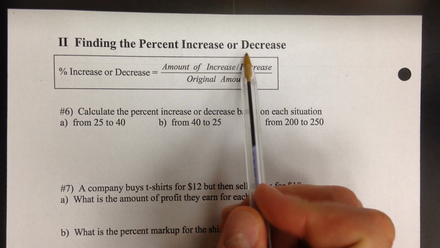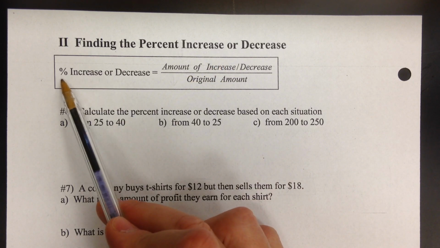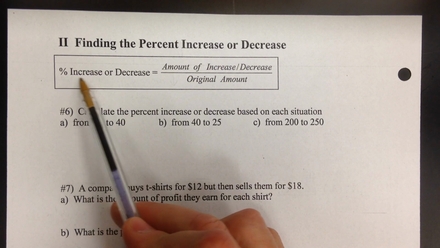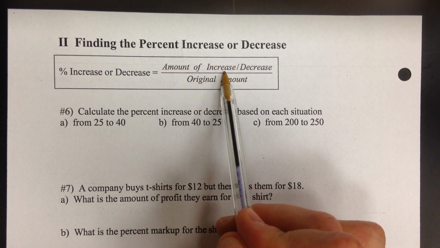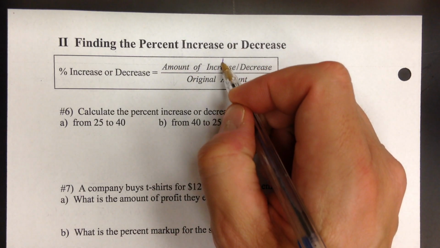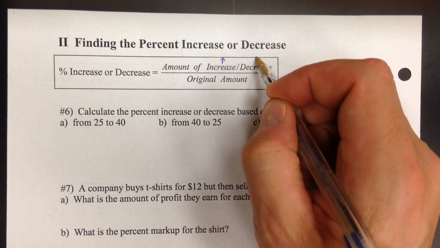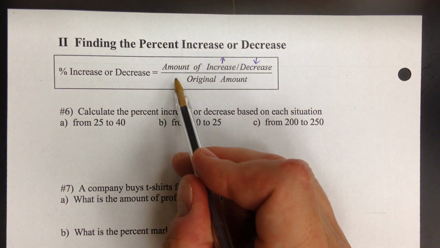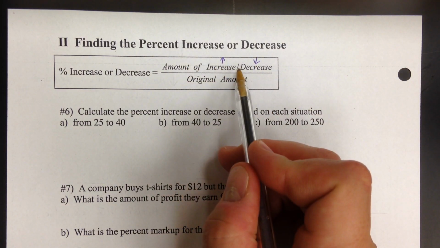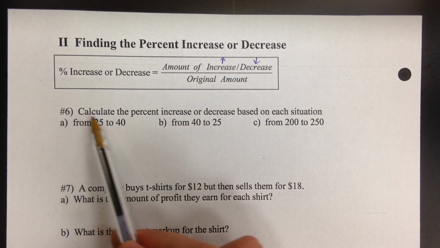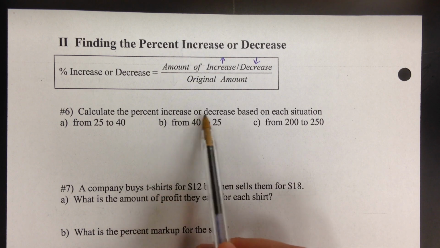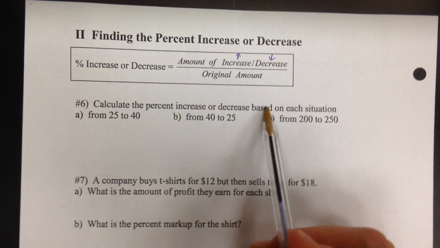And the basic way to do this is to find the percent increase or decrease, we're going to take the amount that it went up or down. So increase is going up, decrease is going down. So take the amount that it changed and divide it by the original amount. So number 6, calculate the percent increase or decrease based on each situation.